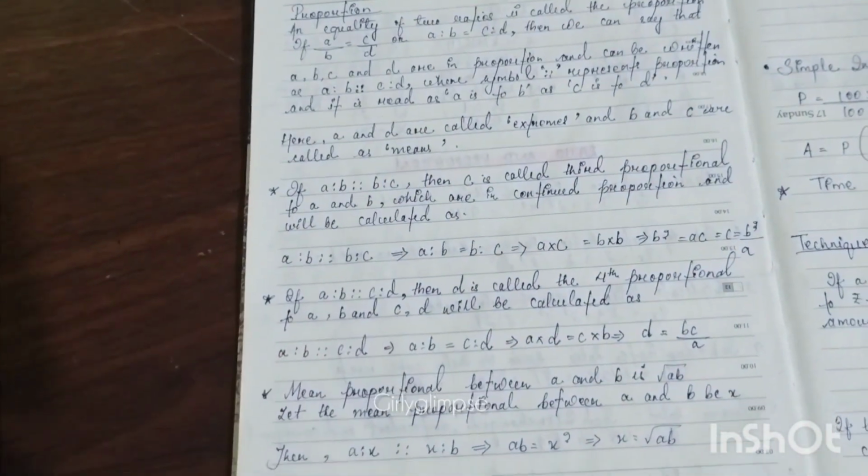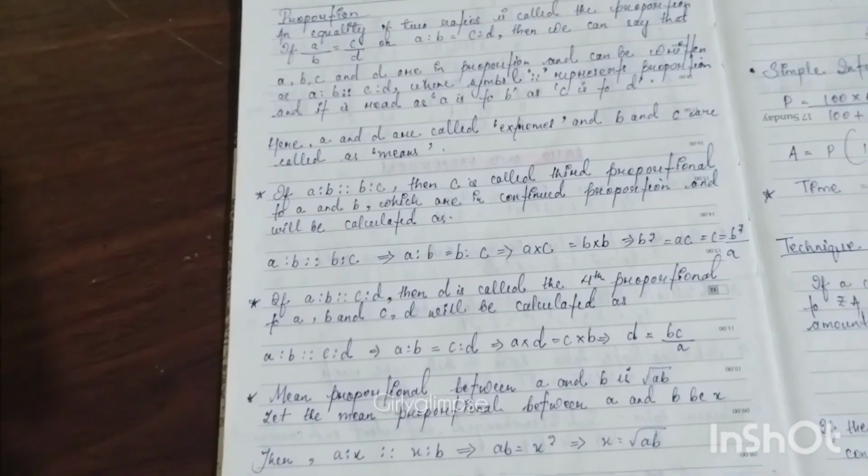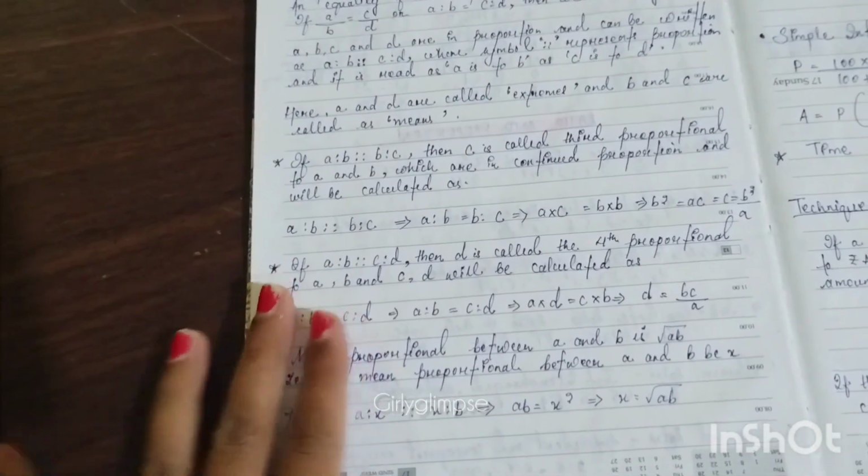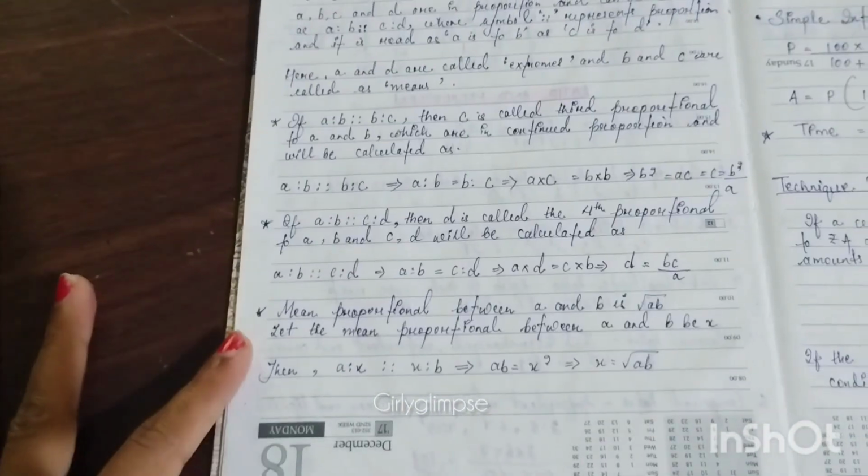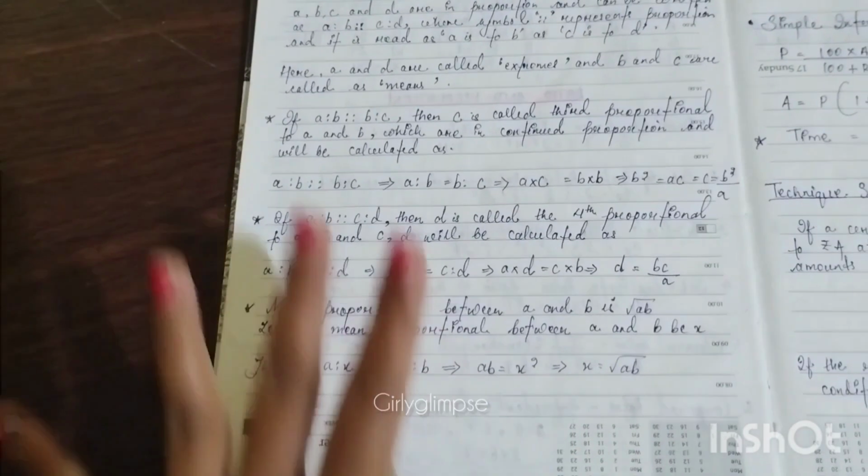So if you don't know anything about maths, then you should start from this basic. This is for the beginners who don't know anything. And if you know, then this is not required. These are from the Arihant book.